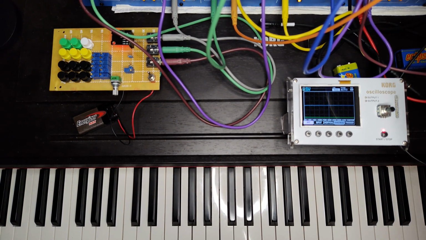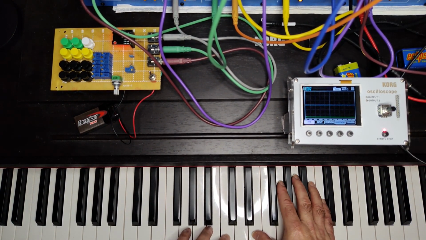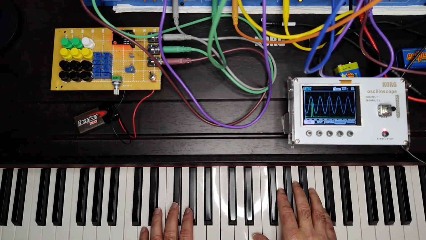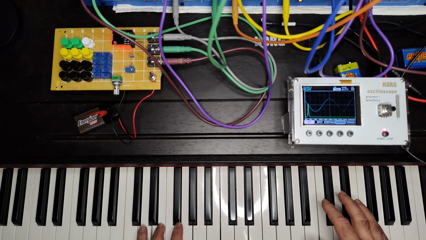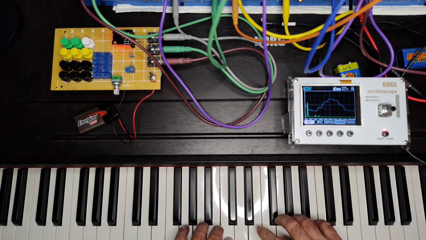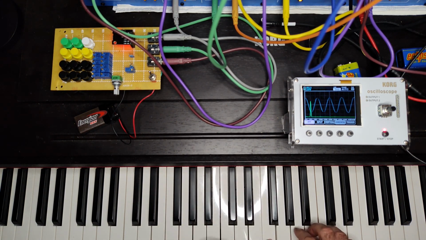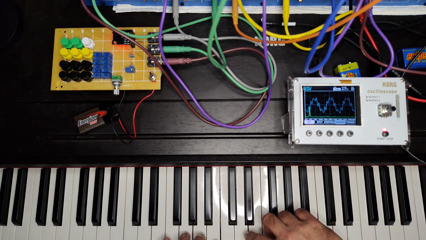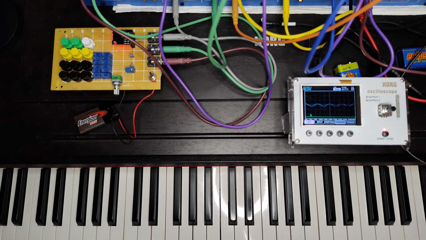I'll turn down the reverb. I bumped the camera. Turn down the reverb just so you can hear it a bit. So now you can hear that lovely chimey, harmonically rich sound at the very beginning, but it very quickly ends up as a sine. Something like that anyway.